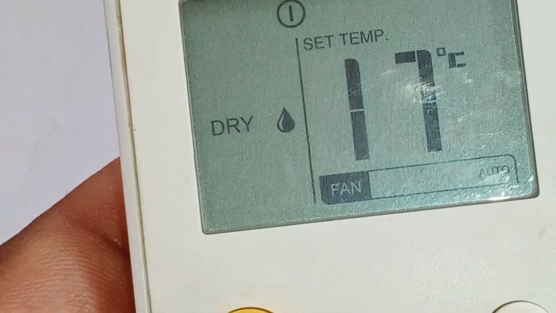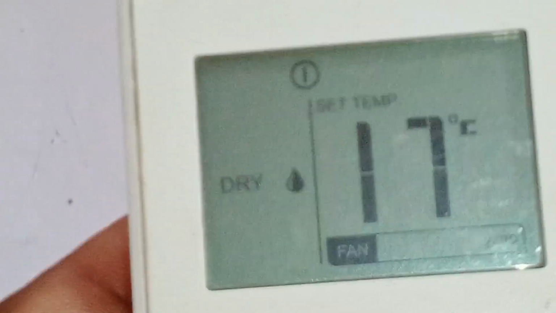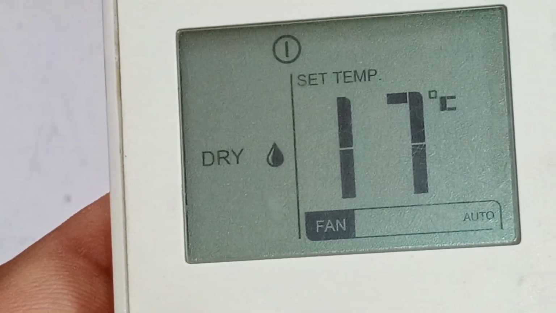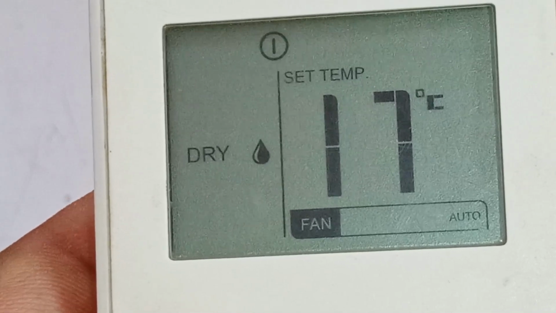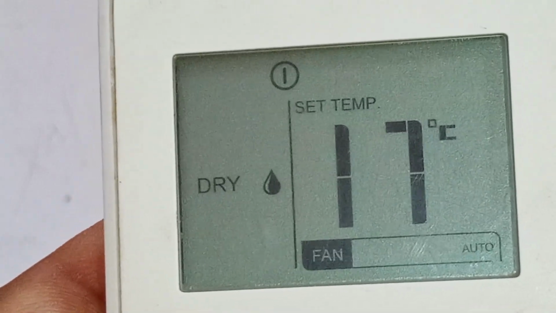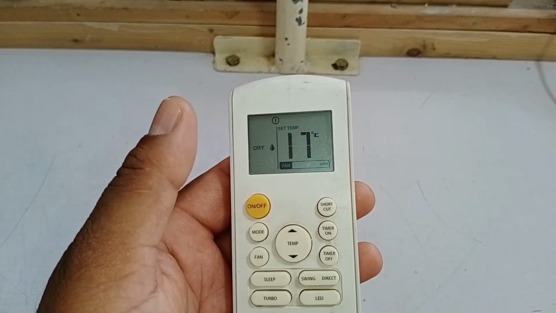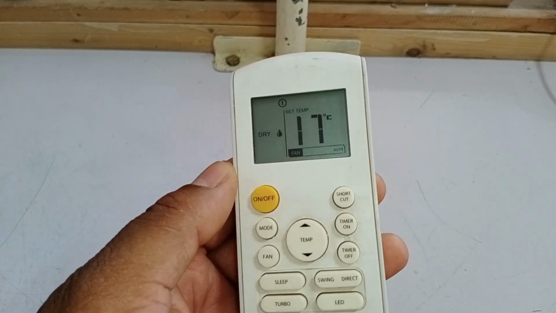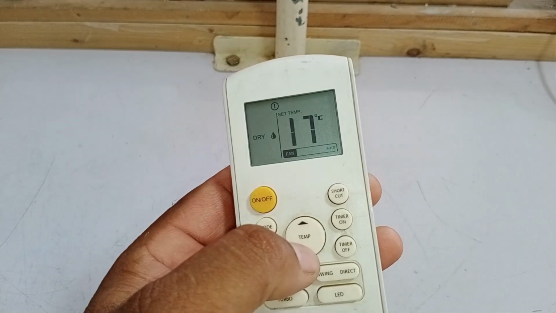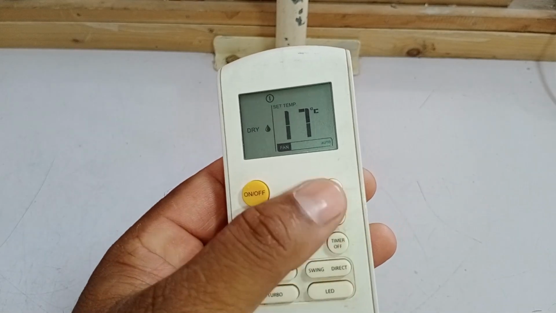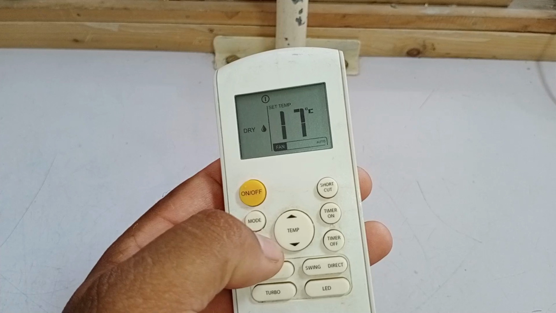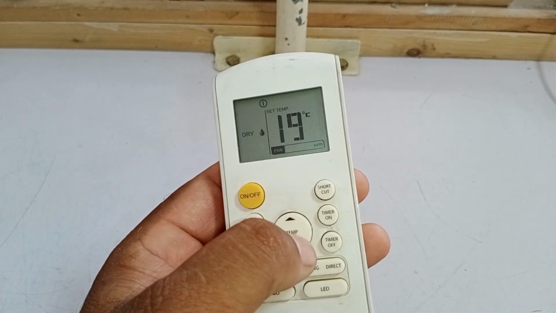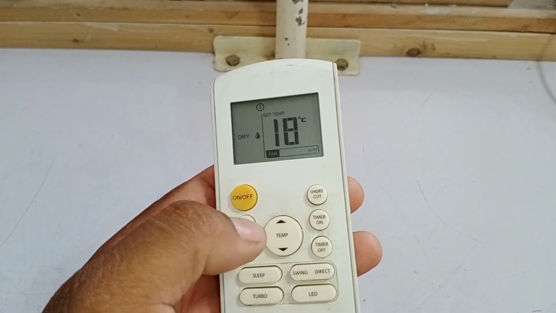The next mode function is dry mode, which is specifically designed to remove moisture from the room. This mode is particularly useful during winter, when rooms tend to become damp due to excessive moisture in the air. By using the dry mode, you can effectively eliminate humidity from the room. You can only adjust the temperature according to your needs. Fan speed is controlled automatically by the unit. Other settings cannot be changed in this mode. You can use the timer function along with this mode.